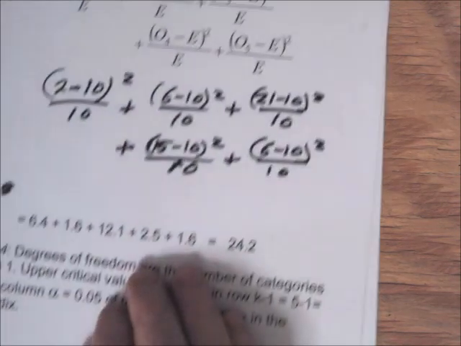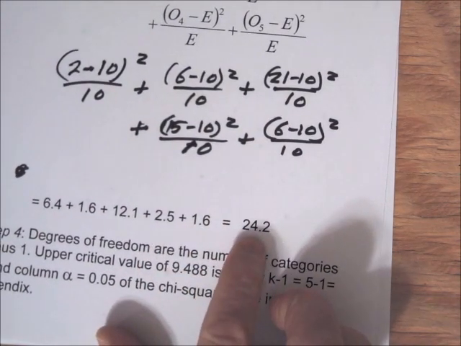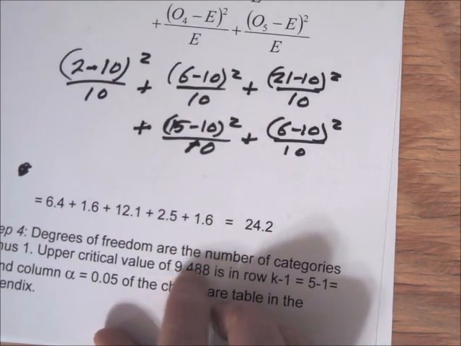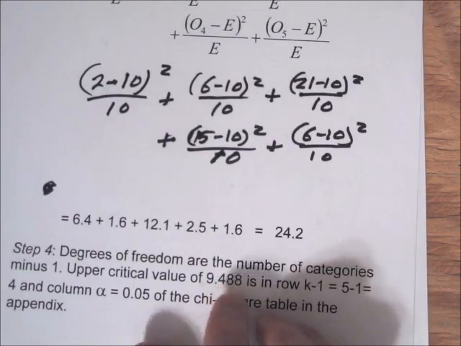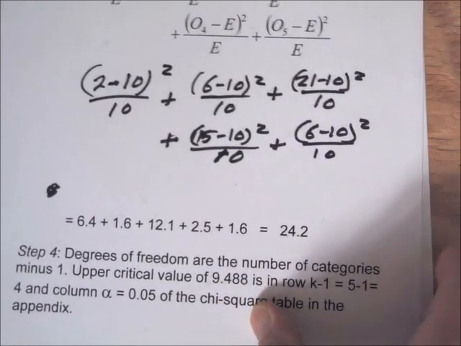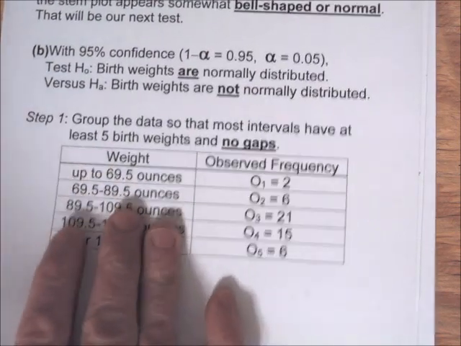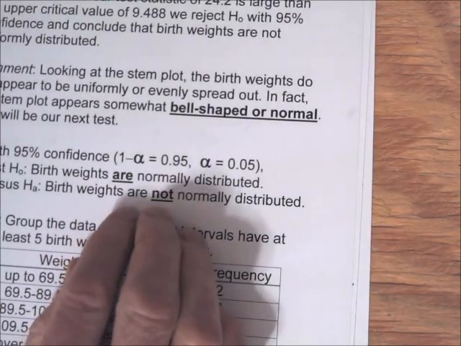So our test statistic, 24, is more than our critical value of 9 point something. So that means we reject H naught with 95% confidence and conclude the birth weights are not normally distributed. I'm sorry, we conclude they're not uniformly distributed. In fact, they don't look uniformly distributed. They look more like a bell curve.